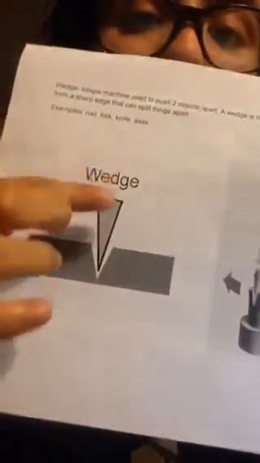And last is the wedge. A wedge is a simple machine used to push 2 objects apart. A wedge is made up of 2 inclined planes. These planes meet and form a sharp edge that can split things apart. Examples: nail, fork, knife, and axes. And here's an example of the wedge and how it splits things apart.